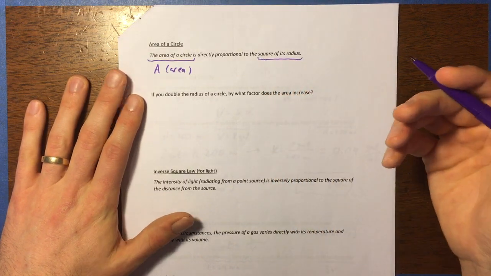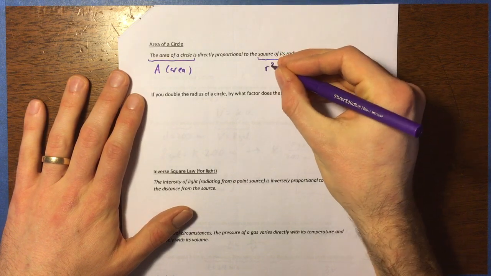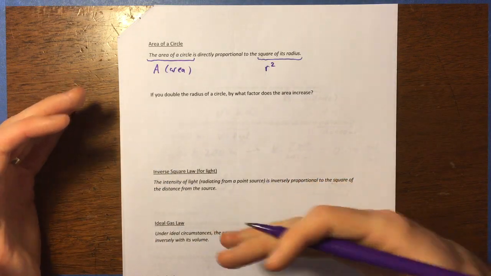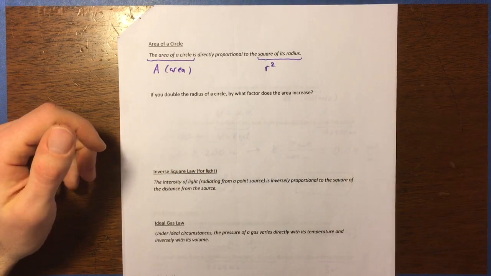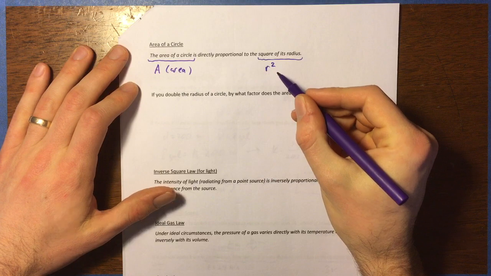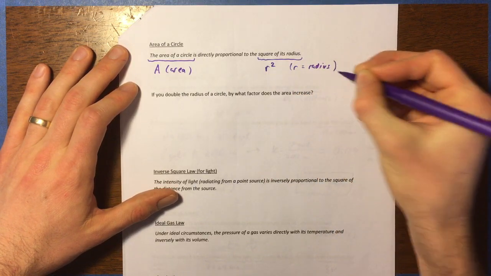Okay, so I included this one because it's not just directly proportional to a single other variable. It's directly proportional to something that's been done to that variable. So in this case, the square means r squared. It's raised to the power 2. And that's where r is the radius of the circle.